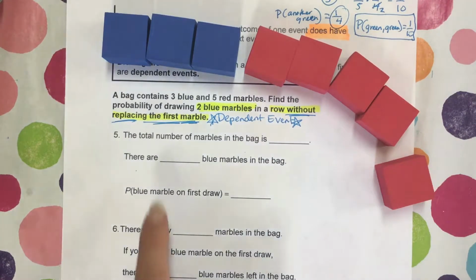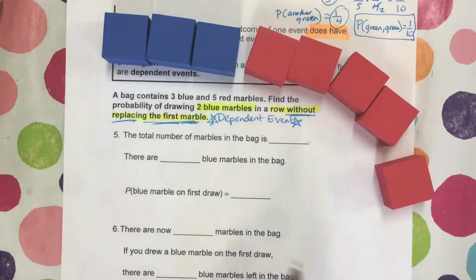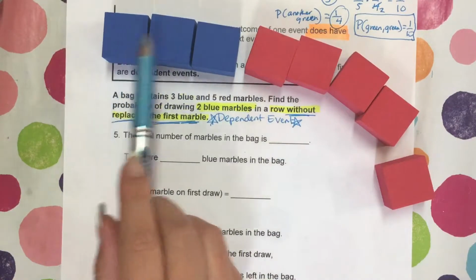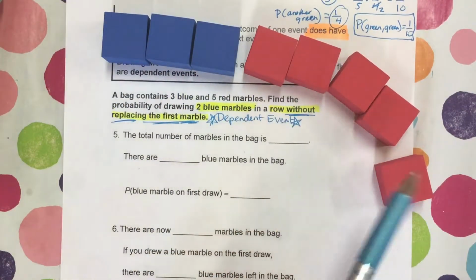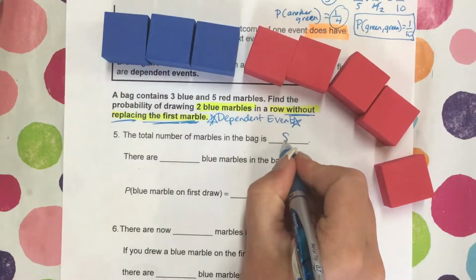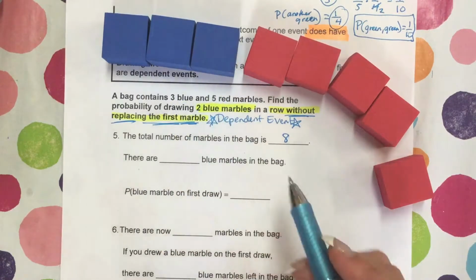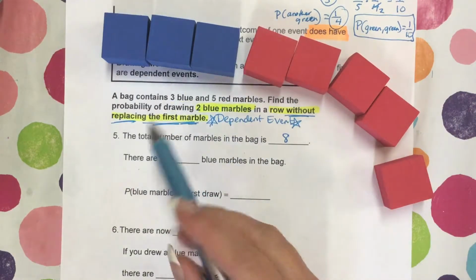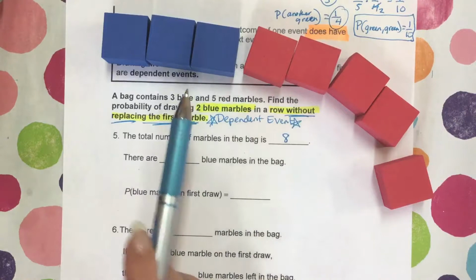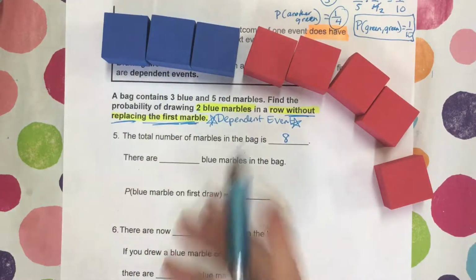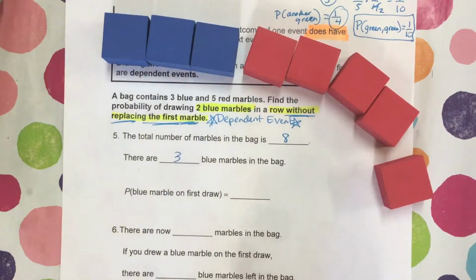The total number of marbles in the bag is, so we have to find the total number of outcomes. We can just count them: 1, 2, 3, 4, 5, 6, 7, 8. Or we can just go 3 plus 5 is 8. Now, how many blue marbles are there? There's 3 blue marbles in the bag.